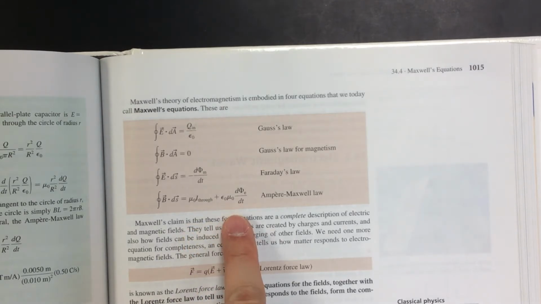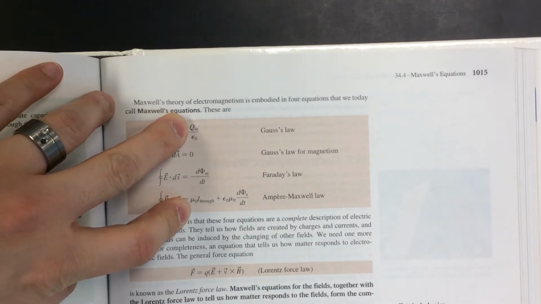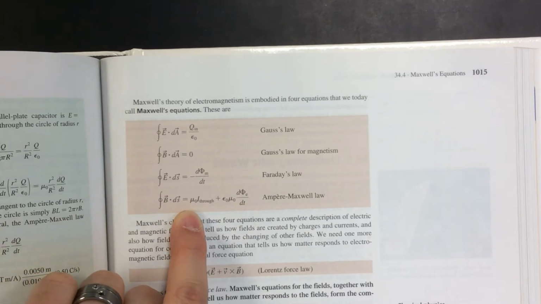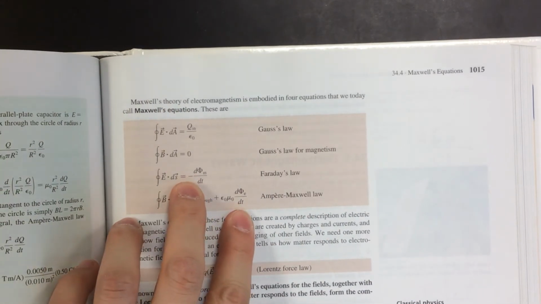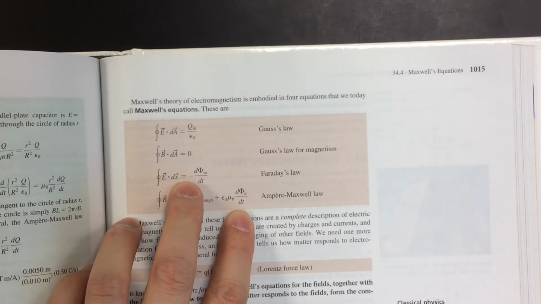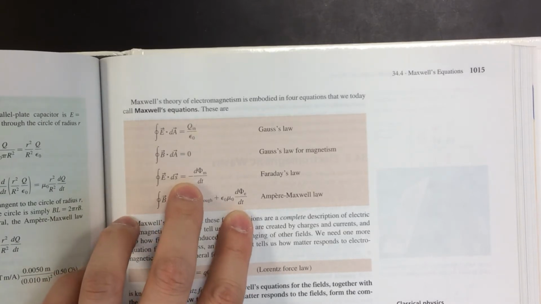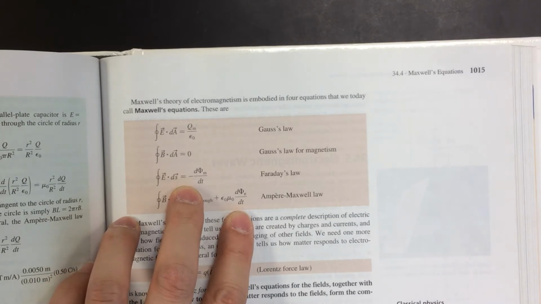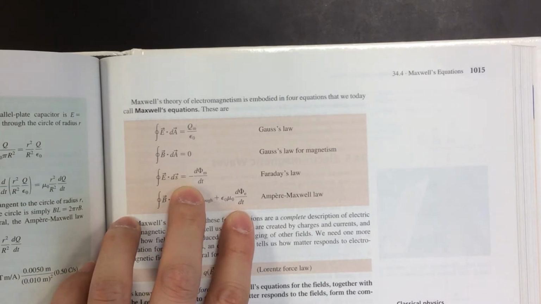Gauss's law says that charges create electric fields, and the Ampere part of the Ampere-Maxwell law says that moving charges create magnetic fields. But the other two parts say that you don't even need charges to create these fields. These fields can create themselves, in the absence of any charge, which is how we get light and radio signals and all that kind of stuff.